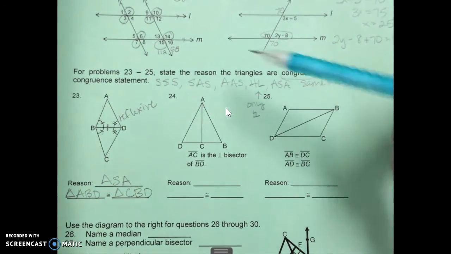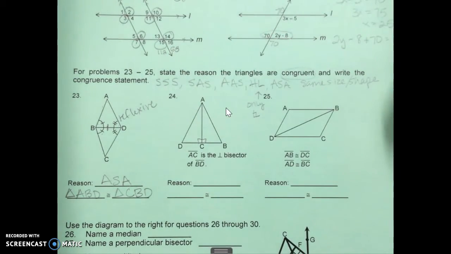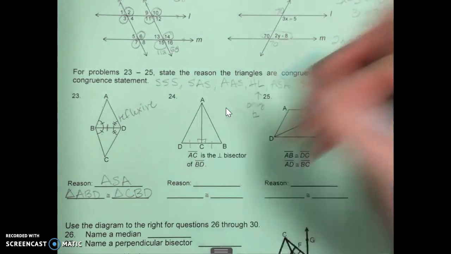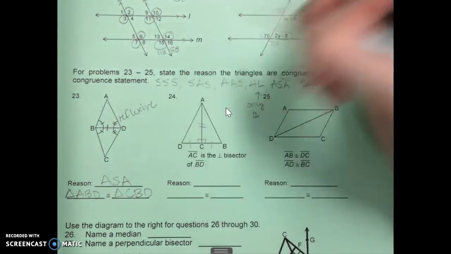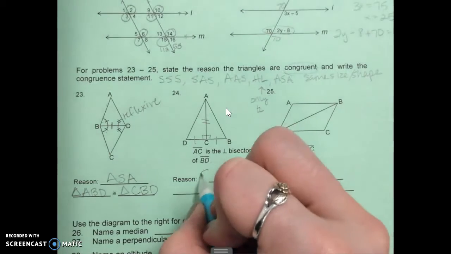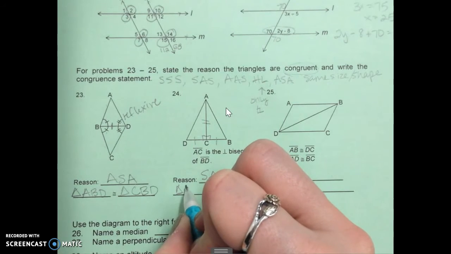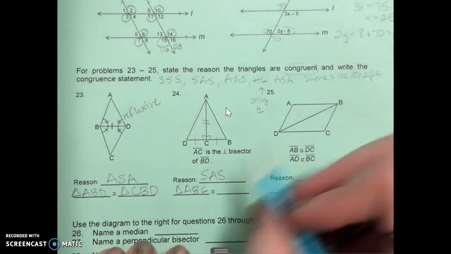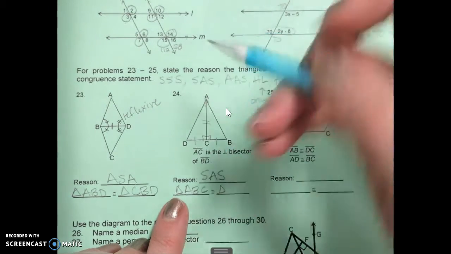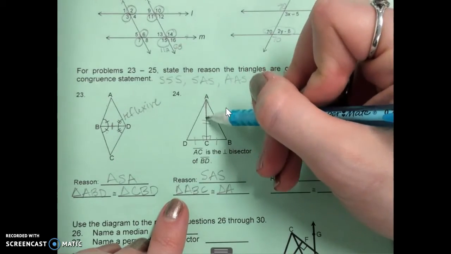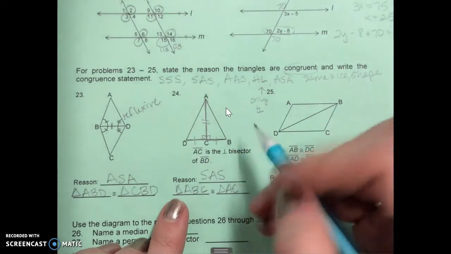Number 24. AC is the perpendicular bisector. So perpendicular would mean that they're right angles. Bisector would mean that these two parts are congruent. And then we know again, because reflexive, that those are congruent. So in this case, we have SAS. And again, I'm going to just pick one triangle to write, A, B, C. Then when I'm writing my congruency statement, my A is at the top up here. It's this little one. So A. And then I move down the reflexive to the right angle, which is C. And then I went out this way, so I got to go out that way to D.